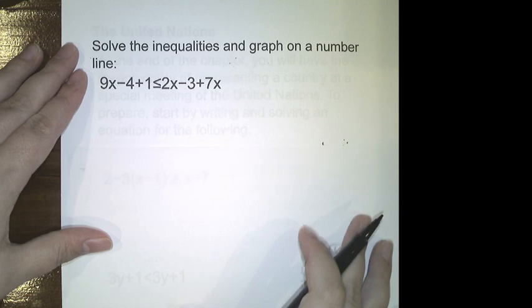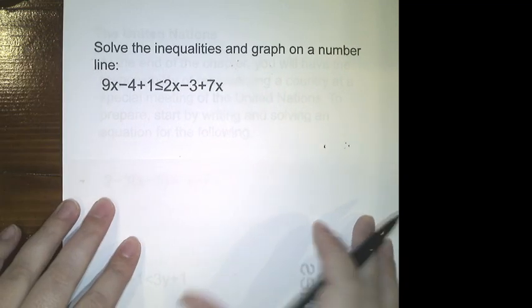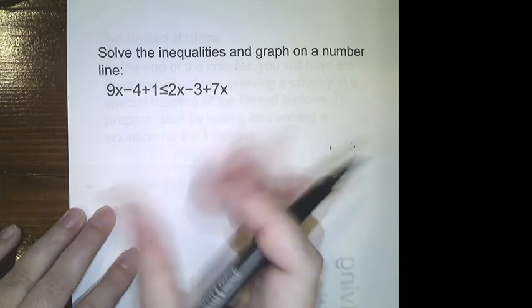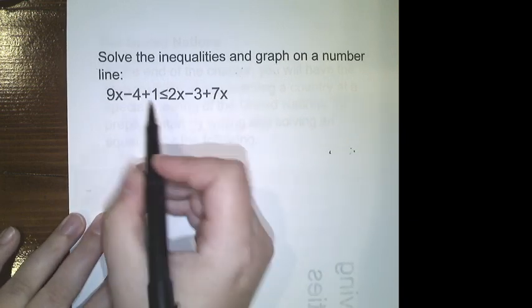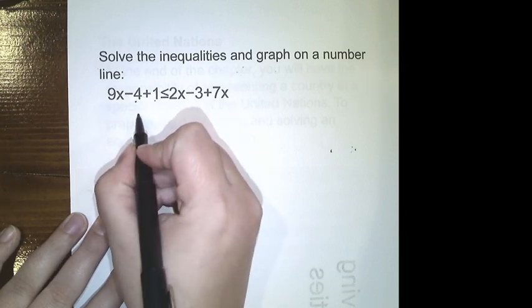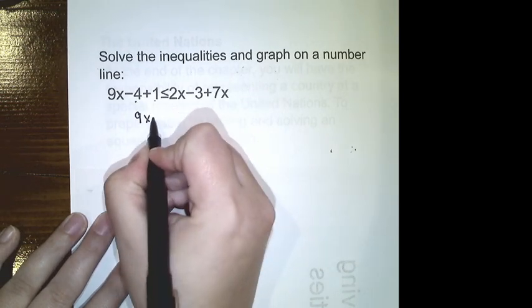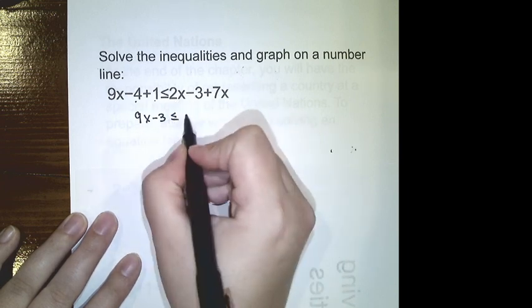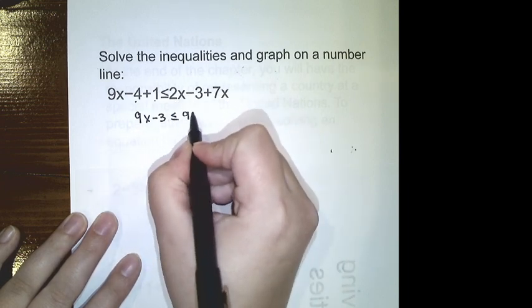This inequality is a little bit more complex. I want you to pause the video, solve for x, come back, and check your work. On this one, my first step is going to be to combine these like terms, make it a little bit smaller, a little easier to work with. We have like terms of -4 and +1, which combine to be a -3. We have a 7x and a 2x, which combine to be 9x.